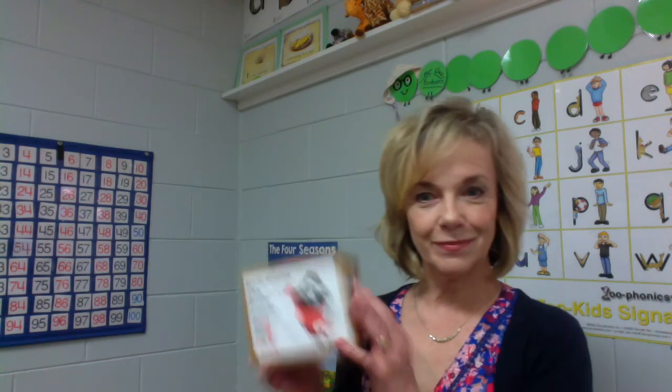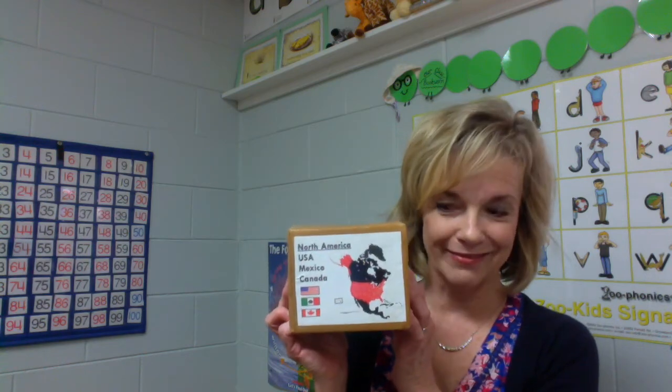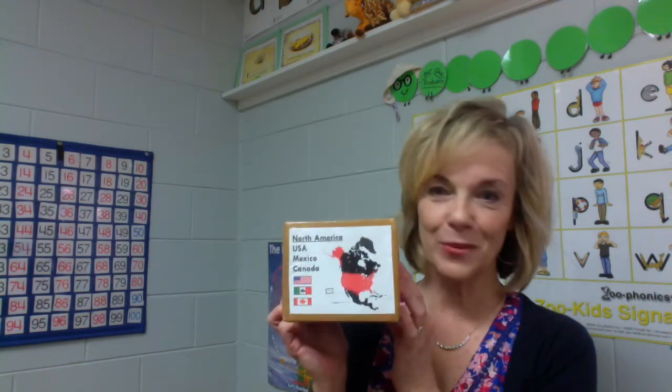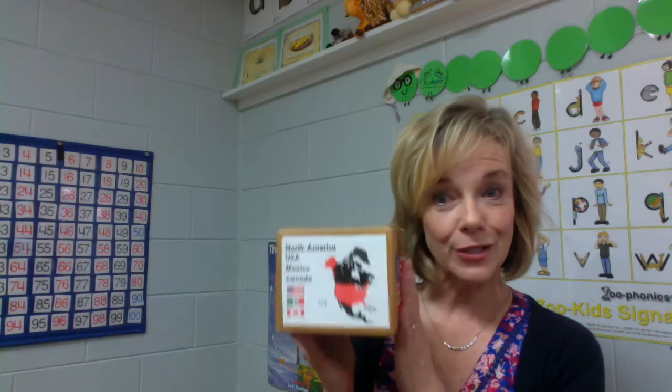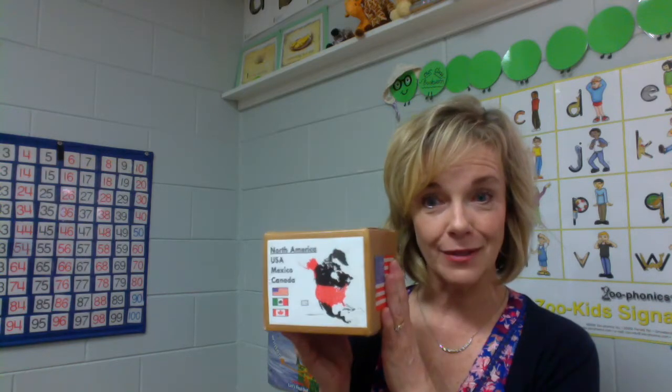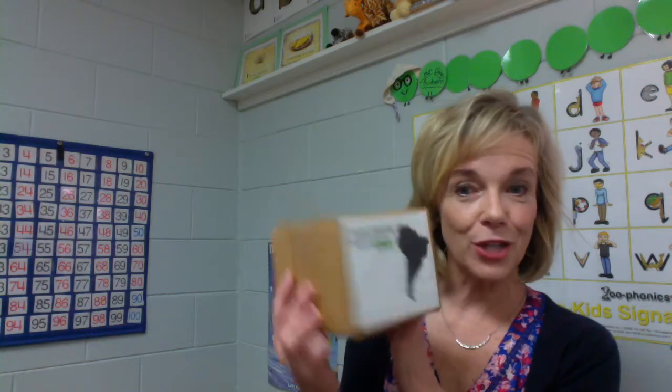My first not box is named North America. And the reason I have a box that says North America is because it'll be a good way for us to remember that the continents are like land chunks. So this is my land chunk, North America. My second box is, what do you think it's going to be? What's the second continent in our song? South America. My second land chunk is South America.